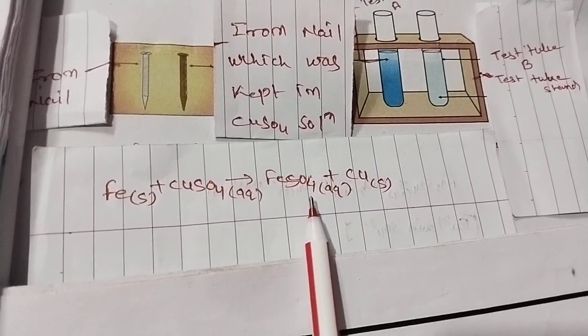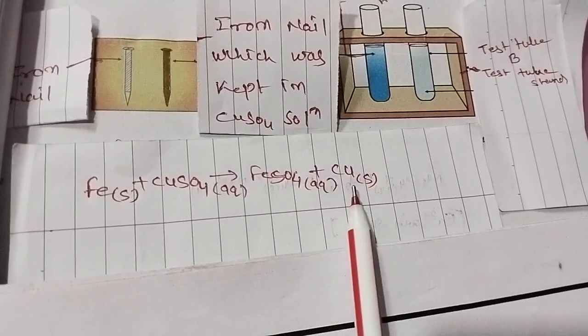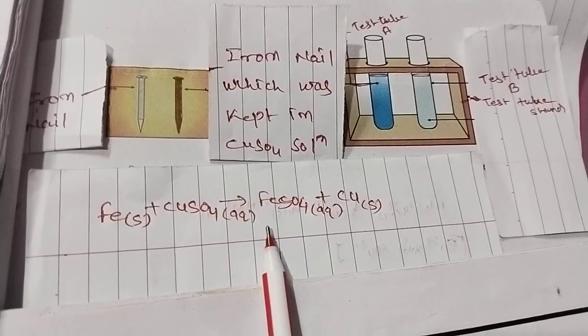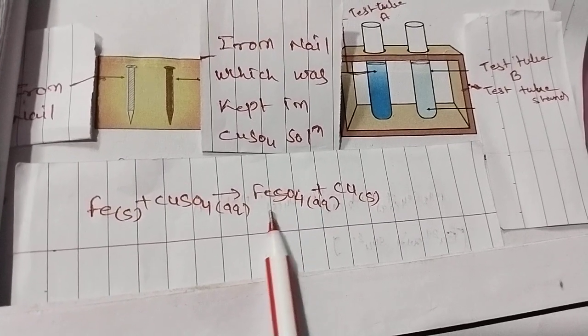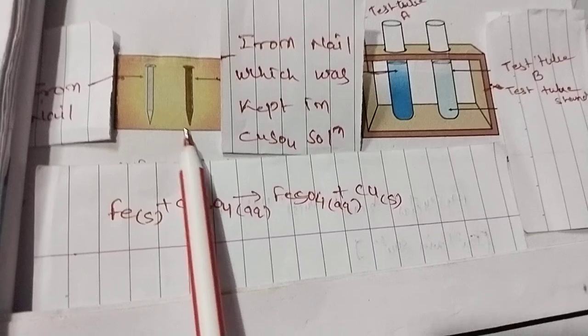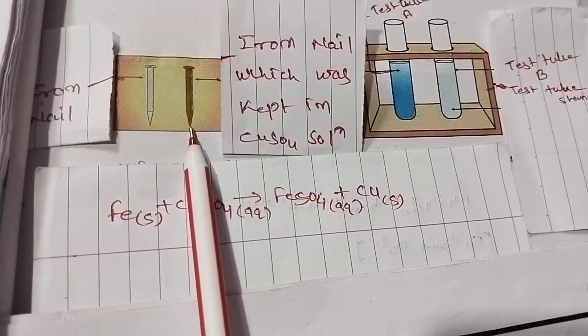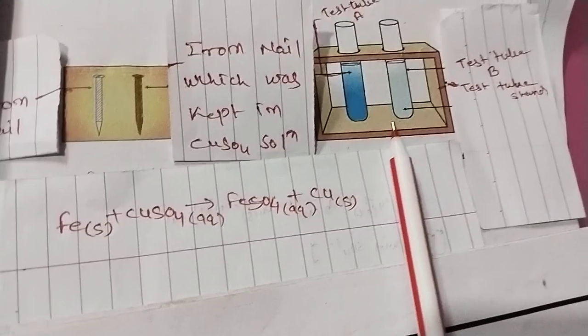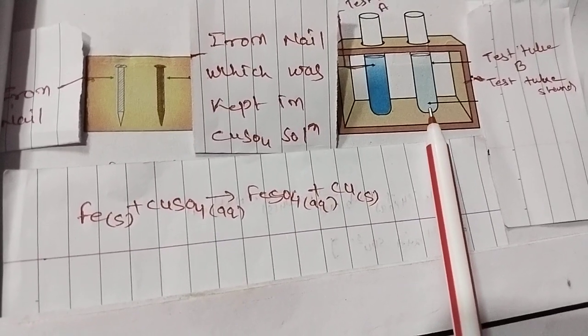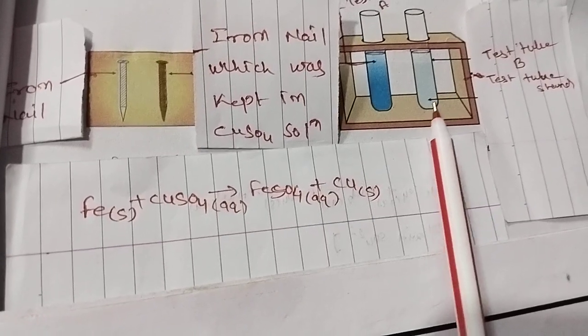Here ferrous sulfate forms, so the iron nail turns maroon red, and Cu is displaced from the solution, so the dark color becomes lighter, or the blue color disappears.